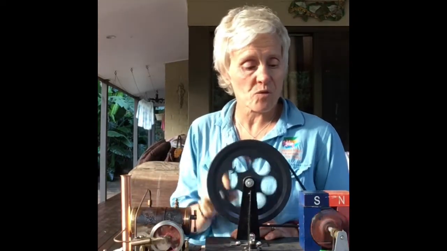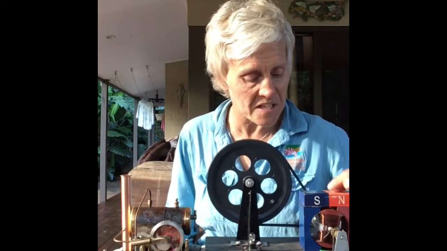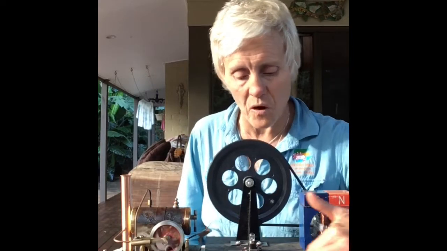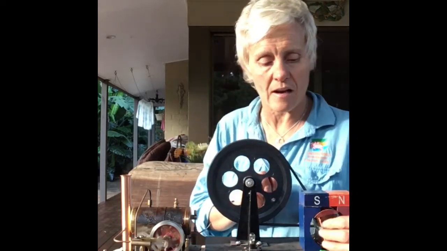Now here I have a hand generator and I can turn the wheel. If I turn the wheel and have that connected to a generator, which is basically a big magnet with a bunch of wire inside, I can turn the wheel, which turns the copper wire inside, which then transforms the energy into electrical energy, and that then transfers down the wire and makes my little light come on.